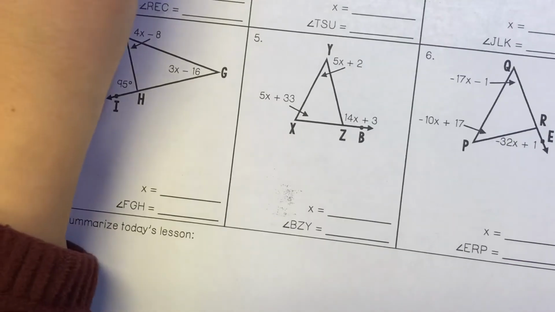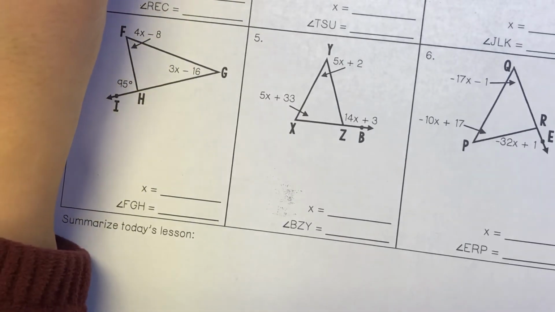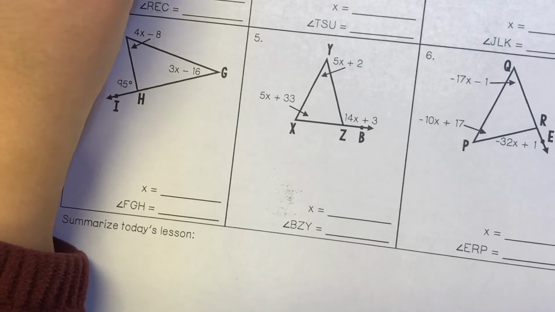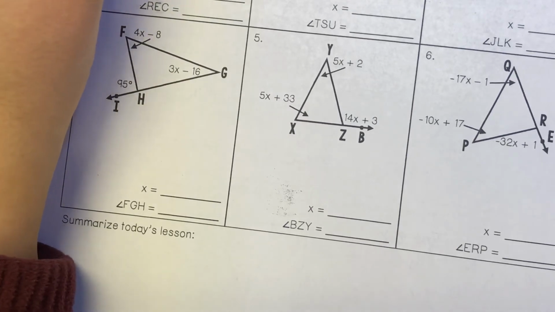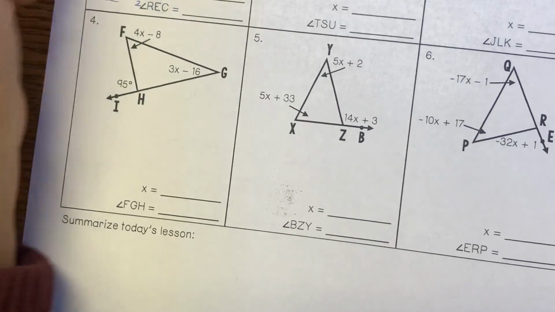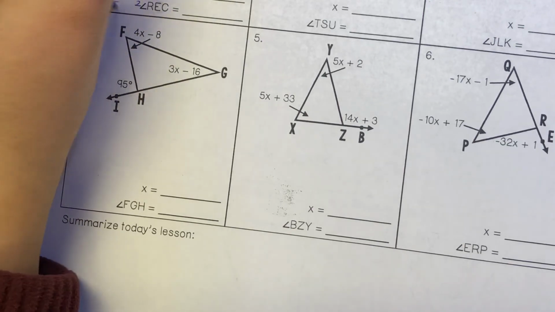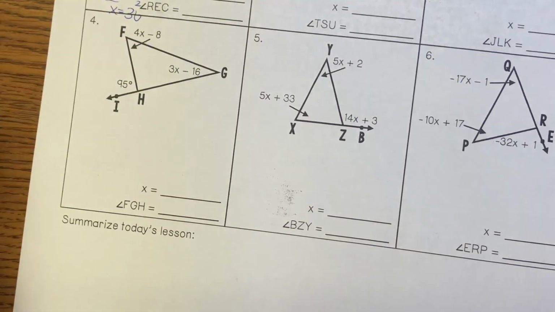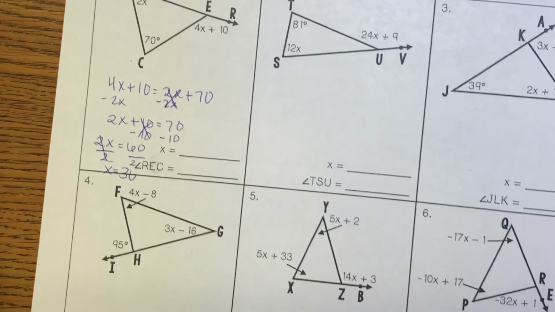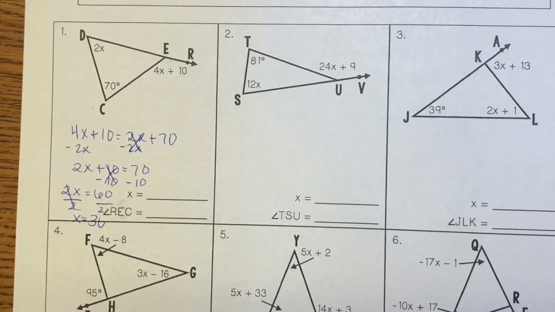And then I just solve for x. So you want to get all your variables on one side. Those cancel out. Move your constant. Cancel out your coefficient. So x equals 30.